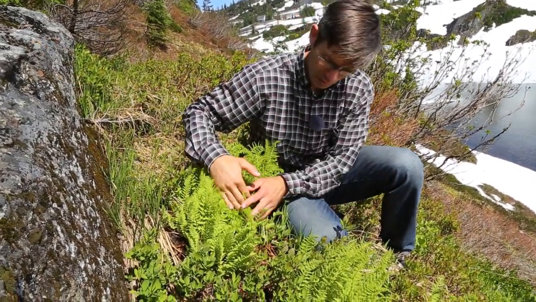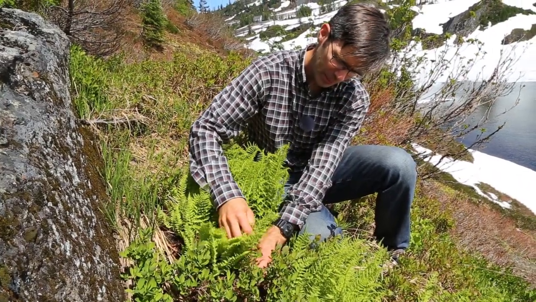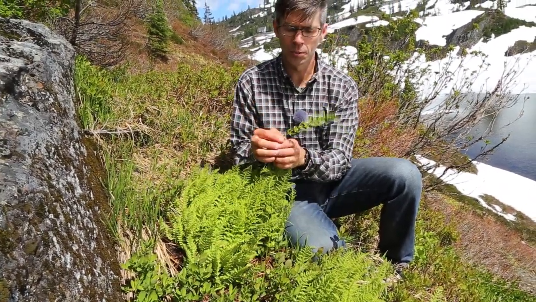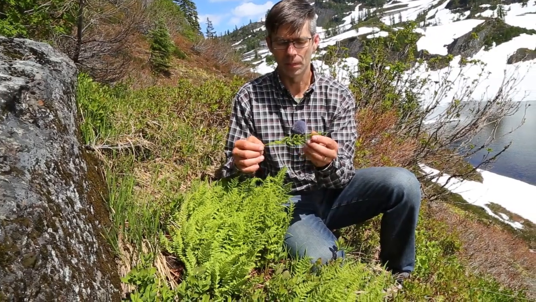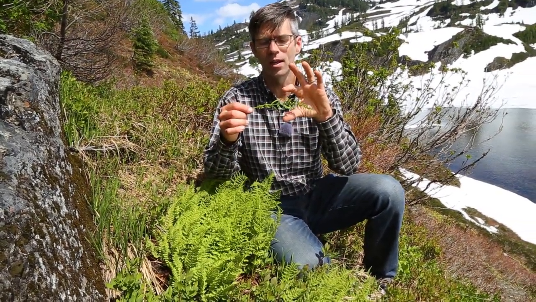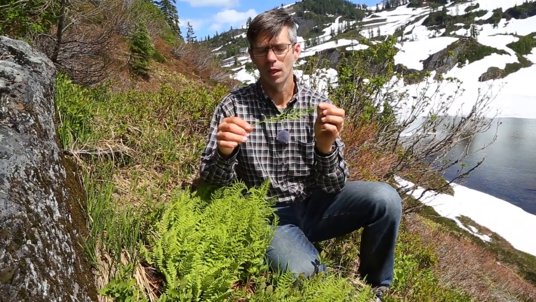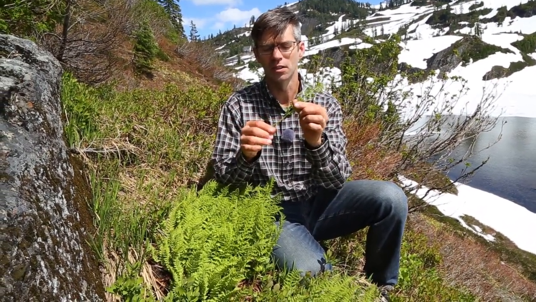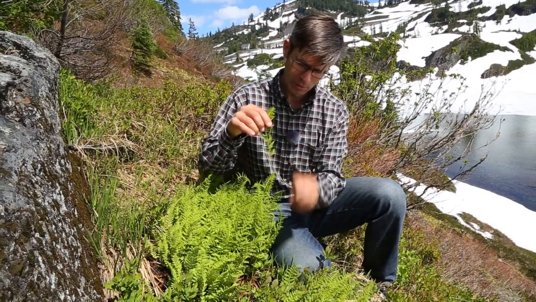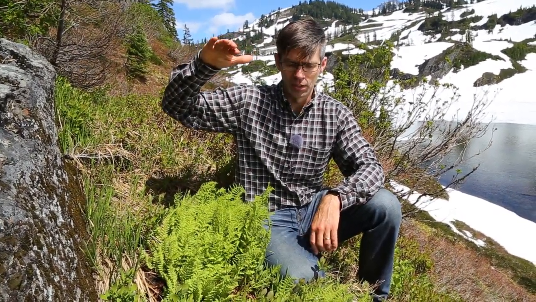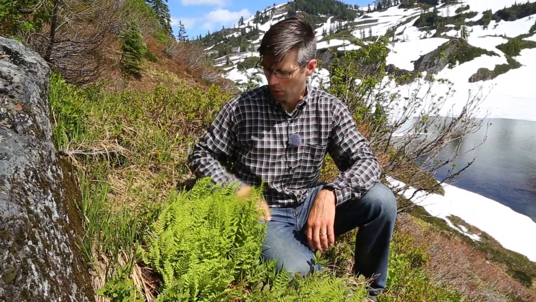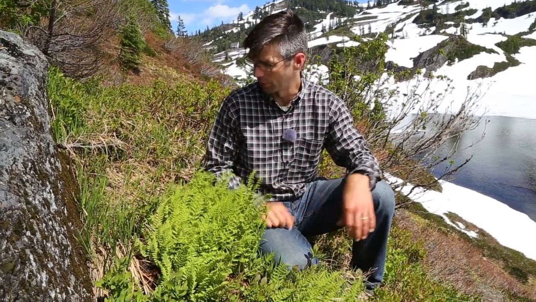So like the ladyfern, it has clumping rhizomes, and let's see, the widest point is kind of in the middle, tapers to a tip, has a few little hairy scales on the stem, and it'll get to be maybe this tall later in the summer, so it's still pretty early for this alpine ladyfern.